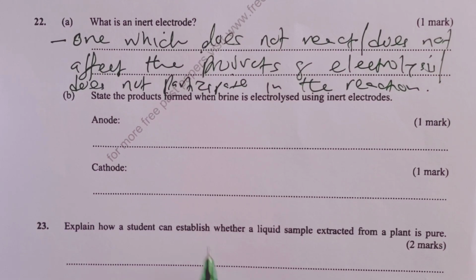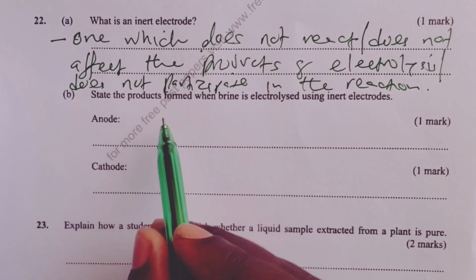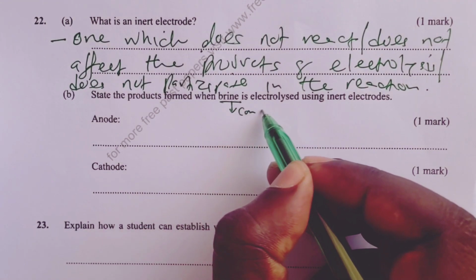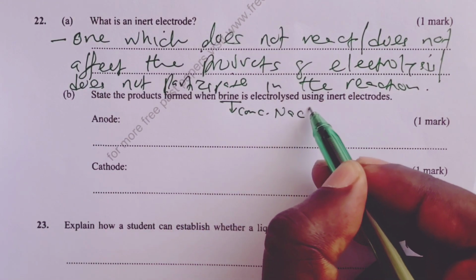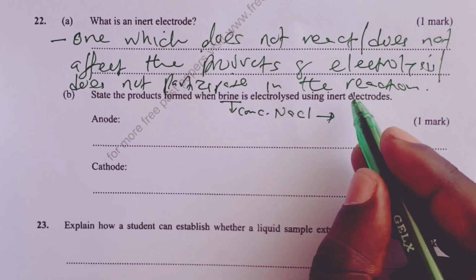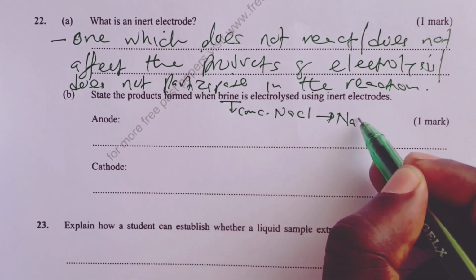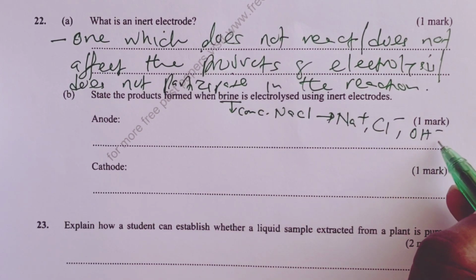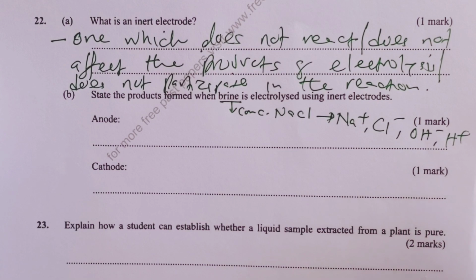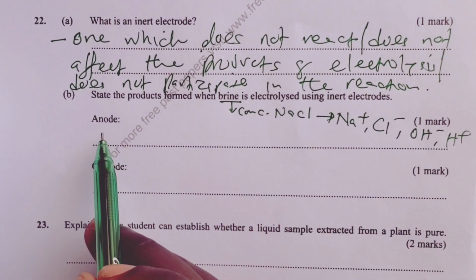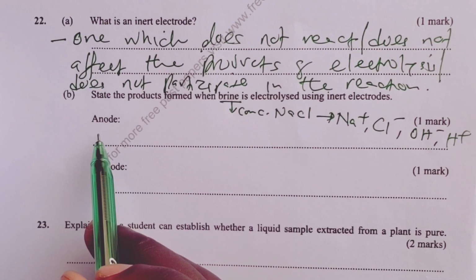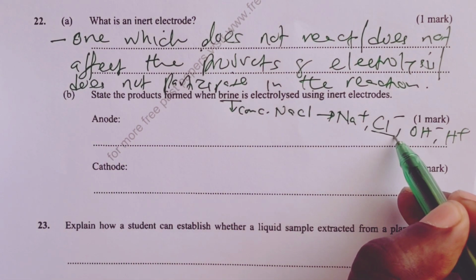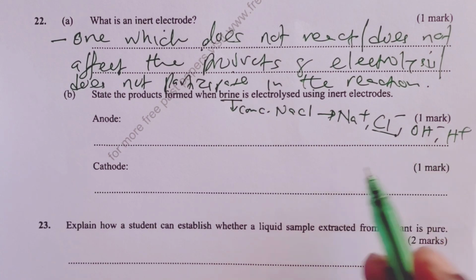Part B, state the products formed when brine, we know brine is simply a concentrated solution of sodium chloride. So in here, we shall have sodium ions, chloride ions, hydroxyl ions, and hydrogen ions. At anode, this has been discussed earlier, we shall discharge chloride ions because of their higher concentration.